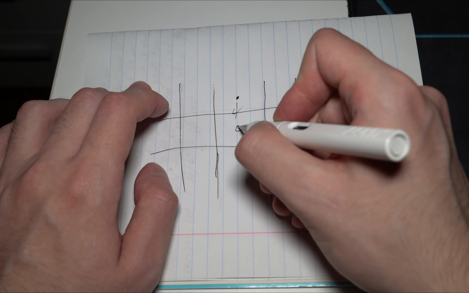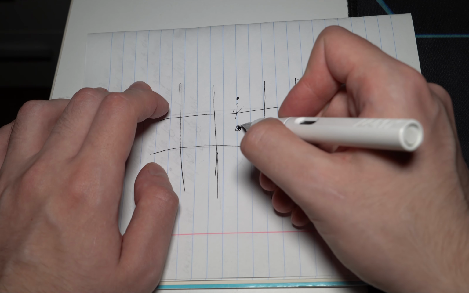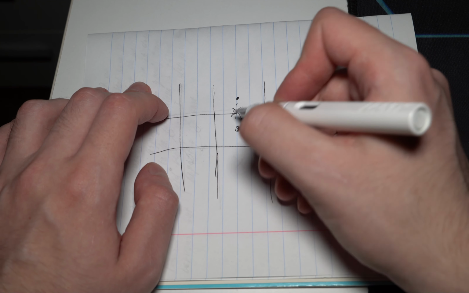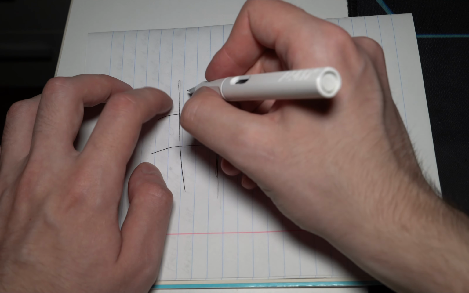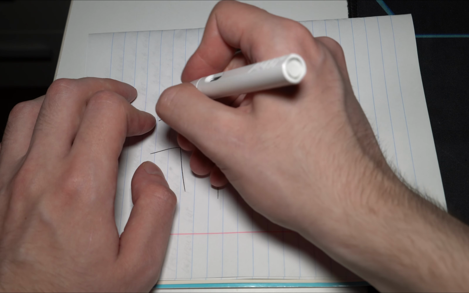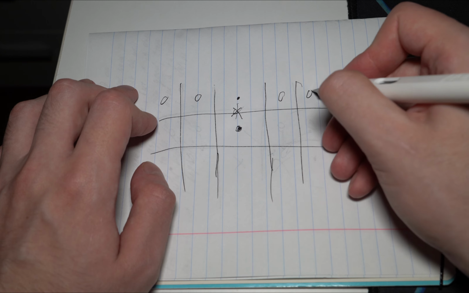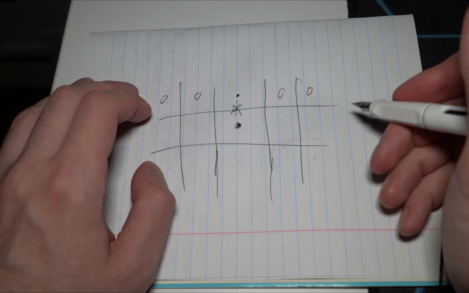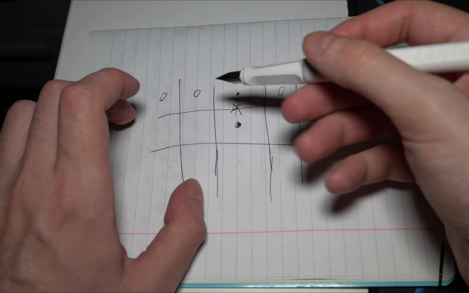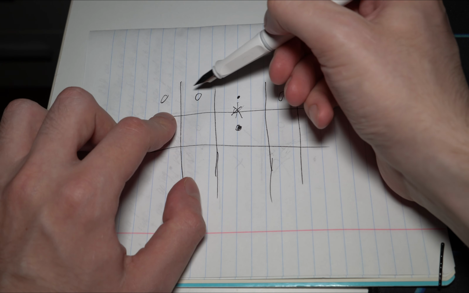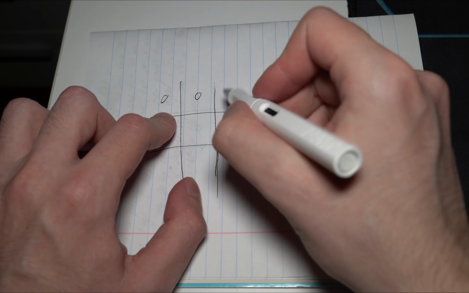However, if this particle is present, it exists, we cannot go here. So what we do next is we check all of these 4 particles right here. If we have either one of those particles, that means that we cannot go left.